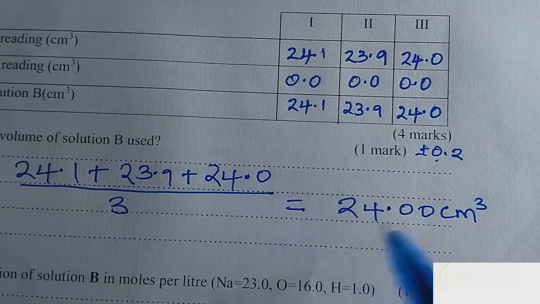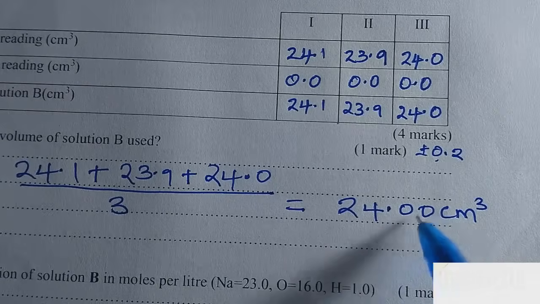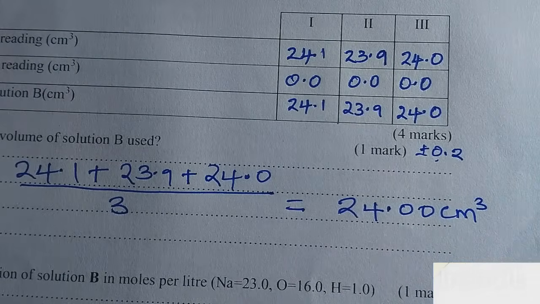The average should be given to 2 decimal places. That's why even if it is 24, I have indicated it with 2 zeros to show that it has 2 decimal places.